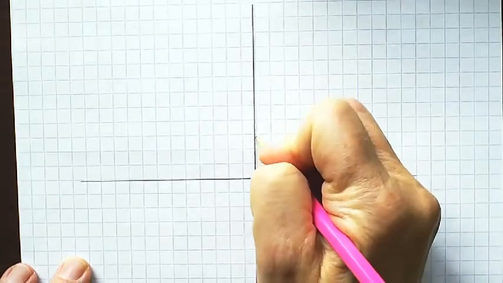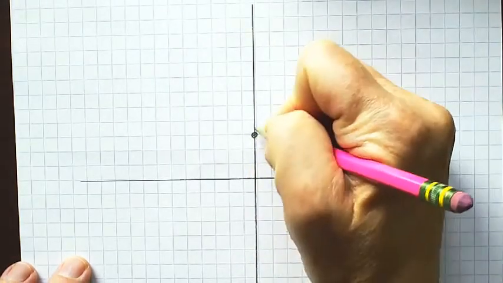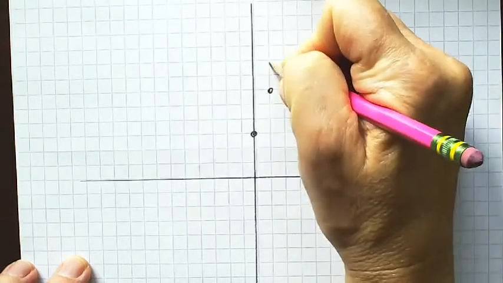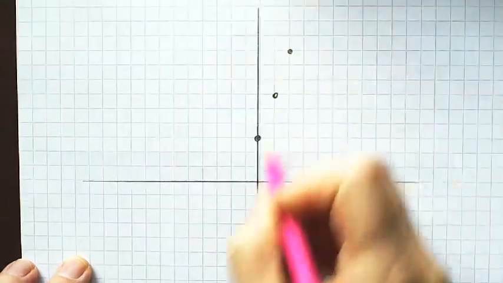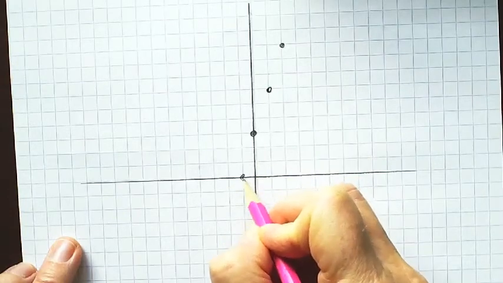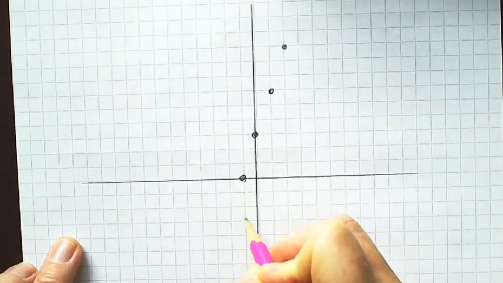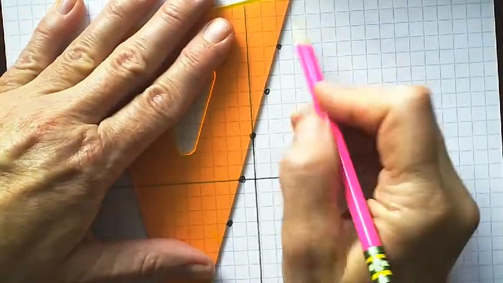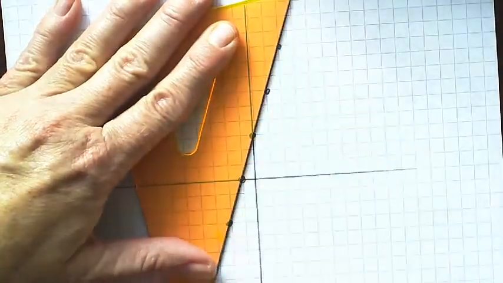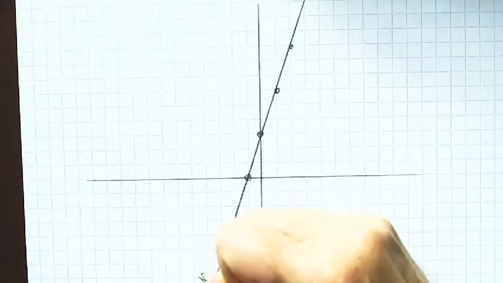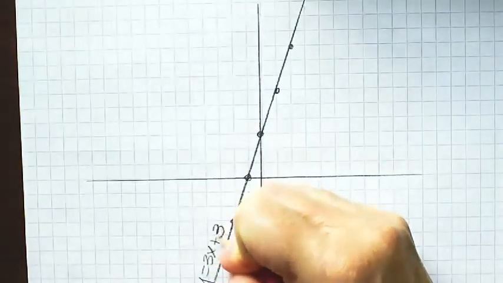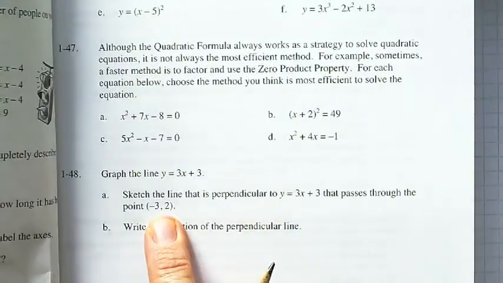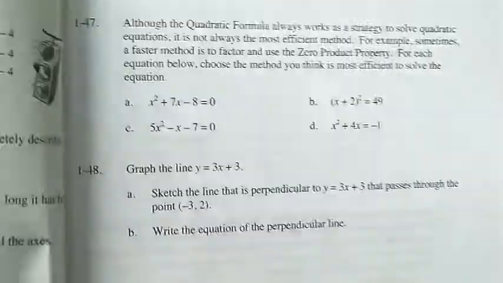Okay, so y-intercept is 3, slope is 3, so up 3 over 1, beginning at 3, and then down 3 over 1, going backwards. That's y equals 3x plus 3. And we're going to sketch the line that's perpendicular to that goes through negative 3, 2.